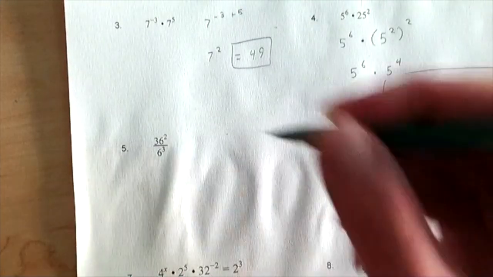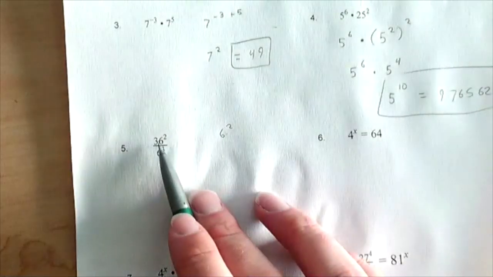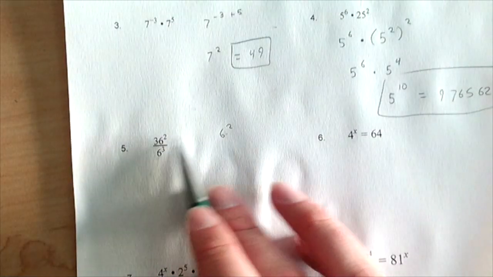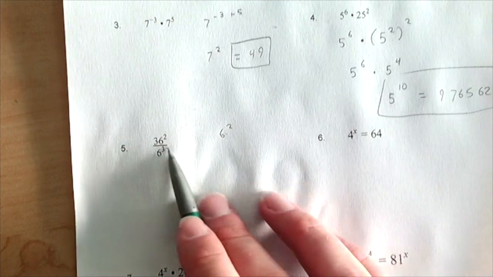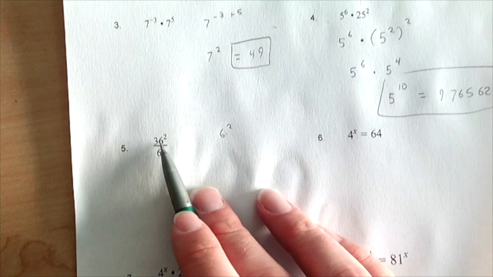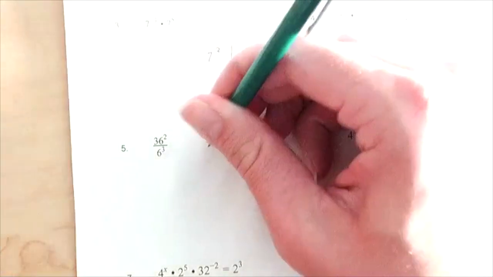36 is 6 squared. So I can rewrite 36. I'm taking 36 and turning it into 6 squared. Okay, that's the key to this lesson. Take the number that's not the same base number and turn it into the same base.